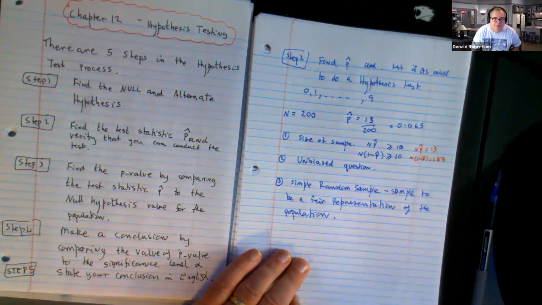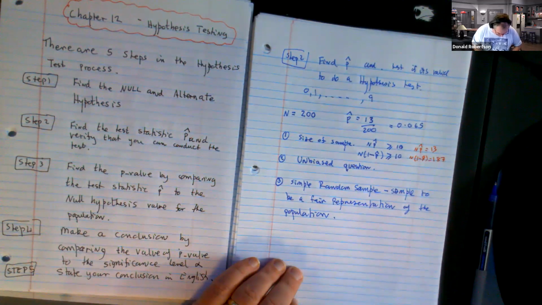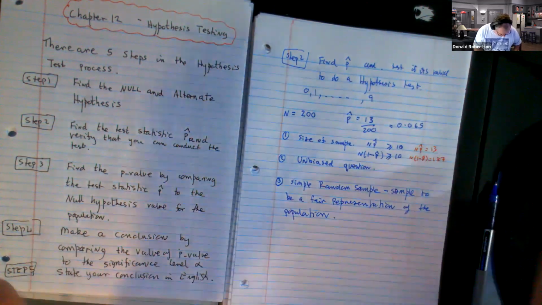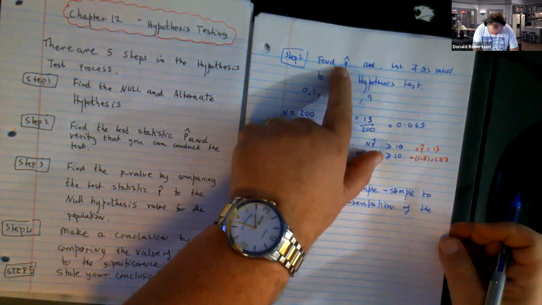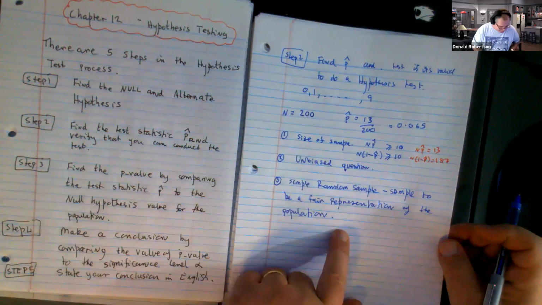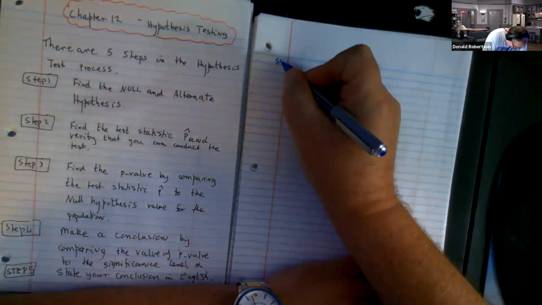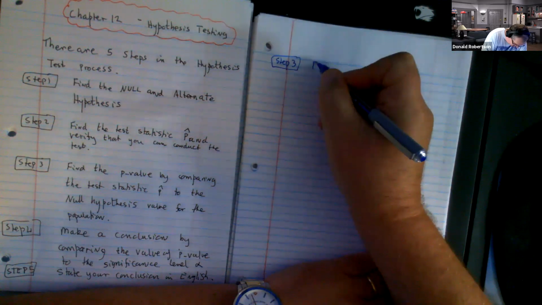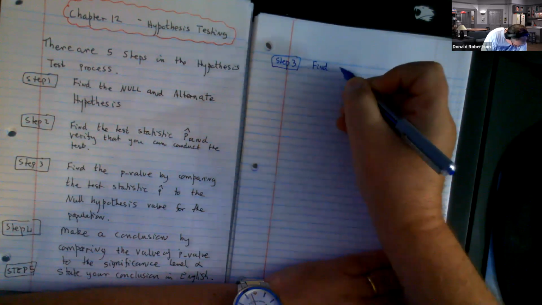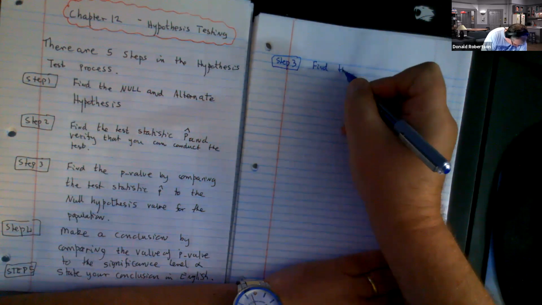Let's go back. Oh, I'm on the notes. I'm on the right one. Okay. So that's what step 2 is basically about. Find p hat and check that you're allowed to use it. Let's do step 3 now. We're going to find a guy called the p-value.